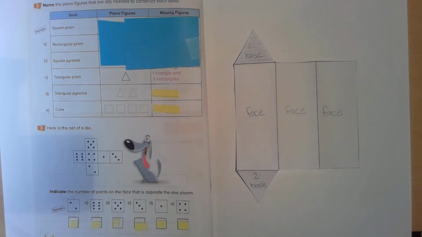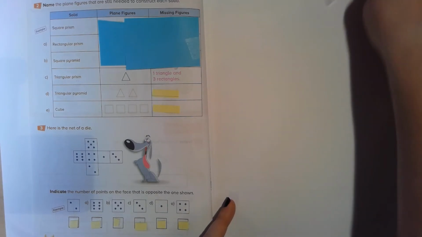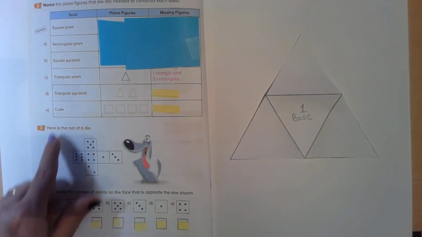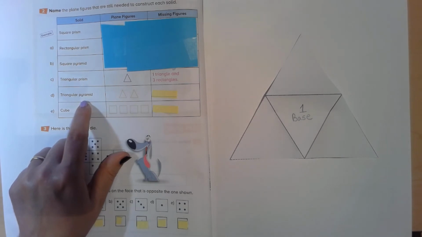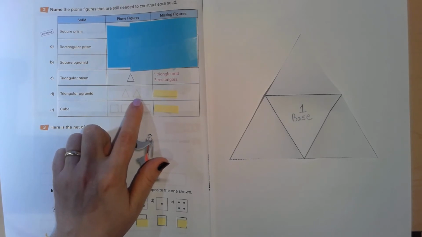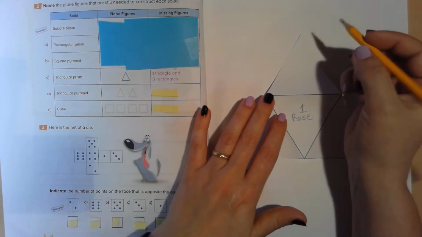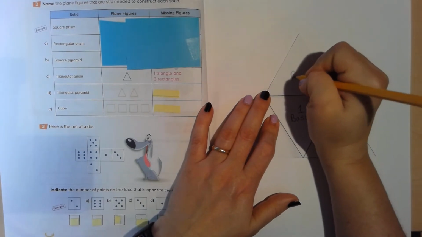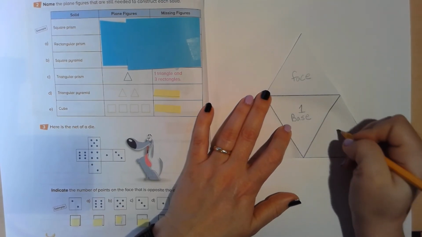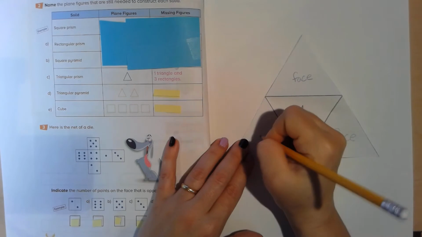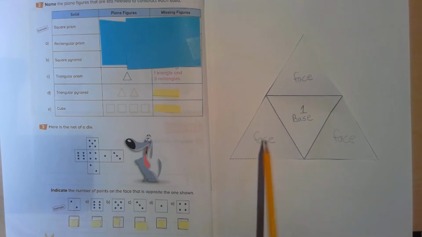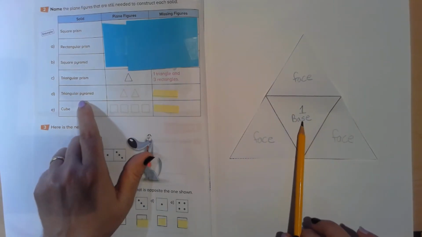I'm going to get my paper that I had started last time. Here we go. Okay, so triangular pyramid. In a triangular pyramid, I need two triangles. So I have my base already, right? Then I have a triangle face, and a triangular face here. So I should have four triangles in a triangular pyramid.